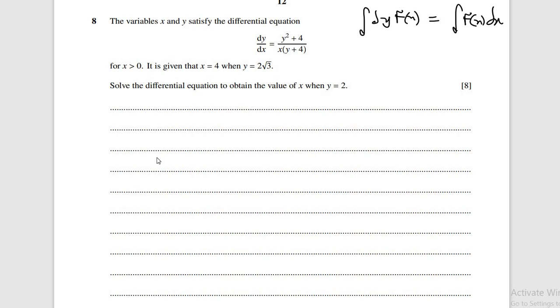See what I can see here. I can see that the equation can be written like this. The dy/dx can be written as 1 over x times (y squared plus 4) over (y plus 4). I think you should agree with me, they are the same thing. So since they are the same thing, let's separate the variables here. How do you do that?